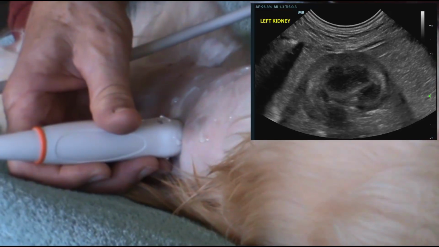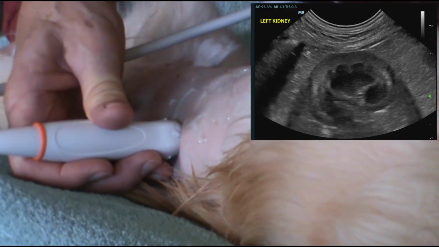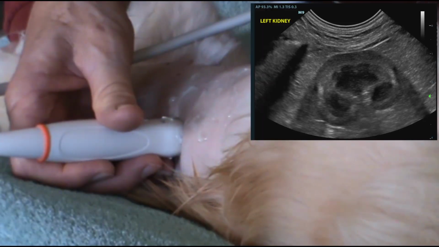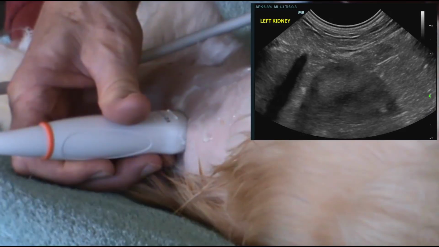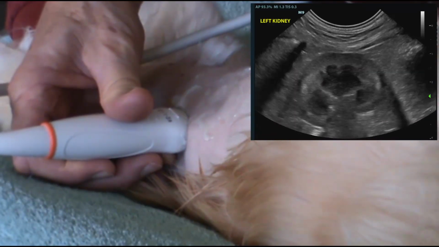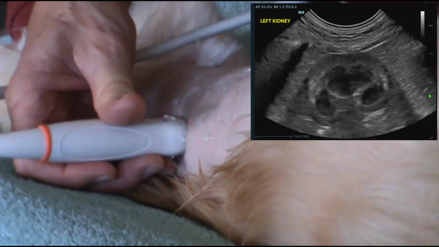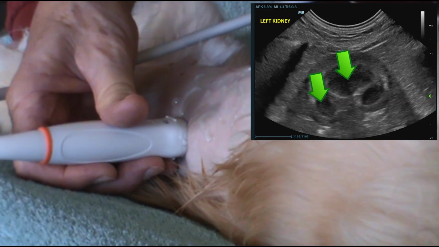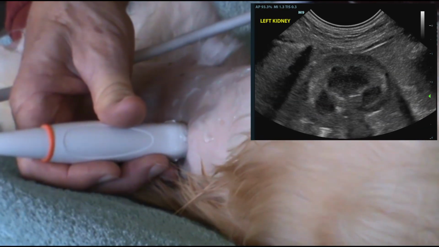If the transducer is rotated counterclockwise from a sagittal position, the medulla at the cranial pole is cut off. If the transducer is rotated clockwise from a sagittal position, the medulla at the caudal pole is cut off. So the desired image of the left kidney from a left lateral sagittal position will show medulla at the cranial pole, medulla at the center, and medulla at the caudal pole. The ultrasound image will tell you if the transducer is in the proper position.